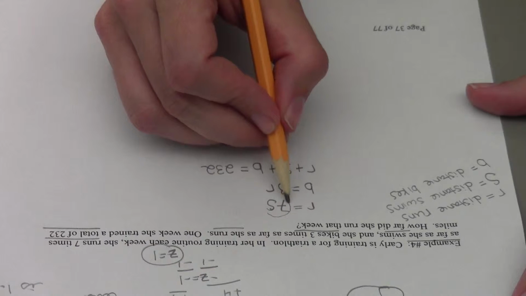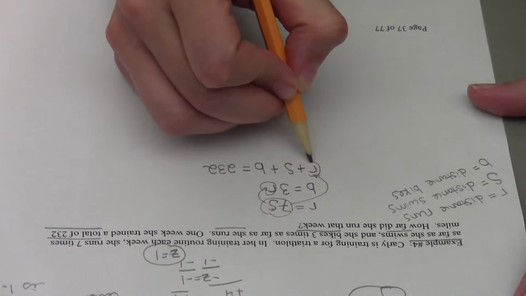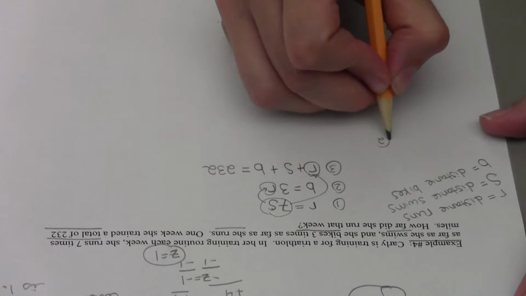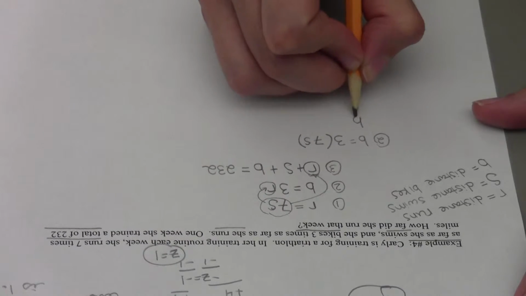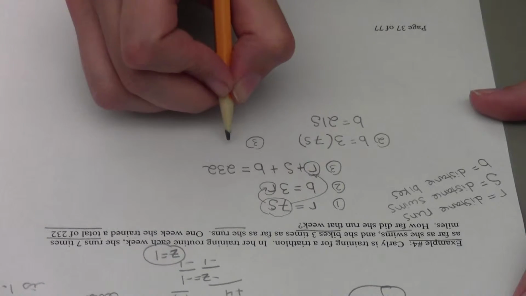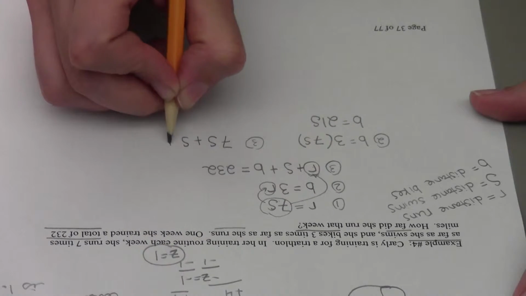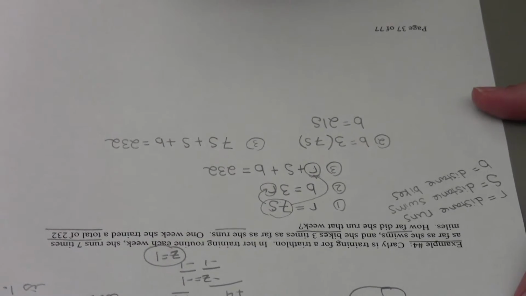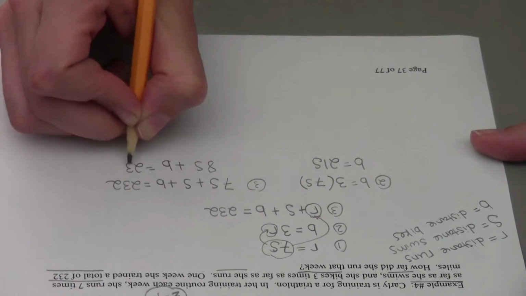So looking at these, I think substitution is going to be the easiest given that R is already alone. I'm going to go ahead and plug in 7S for R in both of my equations. So looking at that second equation, B equals 3R. I'm going to replace that R with 7S and say B equals 21S. Then looking at that third equation, I'm going to replace that R with 7S to say 7S plus S plus B equals 232. Let me clean this one up, turn it into 8S plus B equals 232.